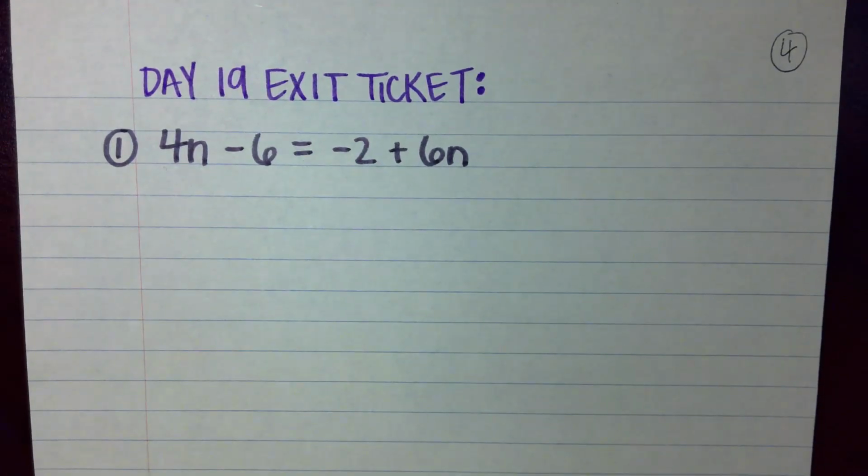Okay, guys, this is your exit ticket. Just one question today. And don't get too overwhelmed with these variables on both sides. Remember, on your quiz tomorrow, they're bonus questions. Not tomorrow, sorry. Tuesday. I keep saying that. Tuesday.